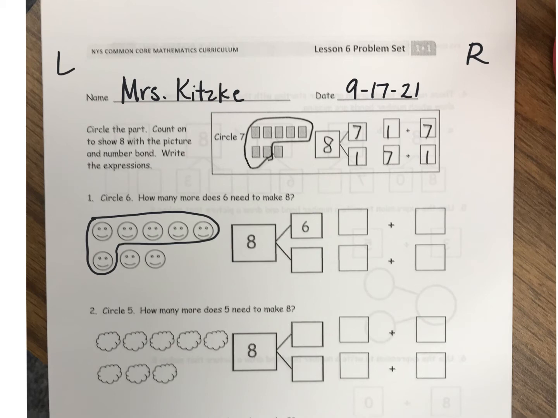So now it's easy to see my 2 parts. If I can circle one part, it's easy to see that other part now, the part that is not in the circle. So it says, how many more does 6 need to make 8? 2, yeah. So you can raise your hand, Hadley. Put 2 right here as one of your parts in your number bond.